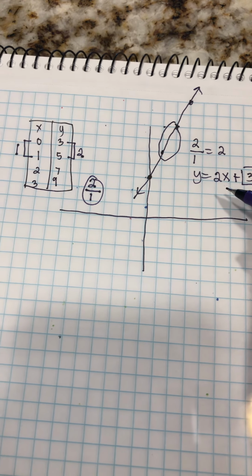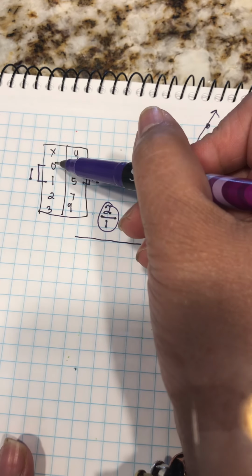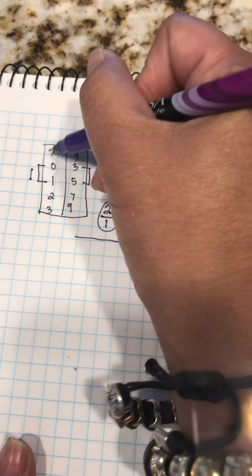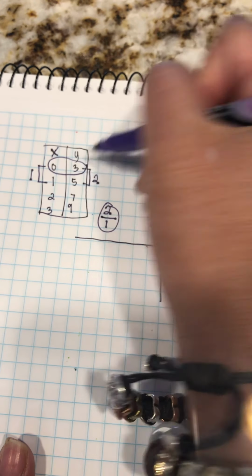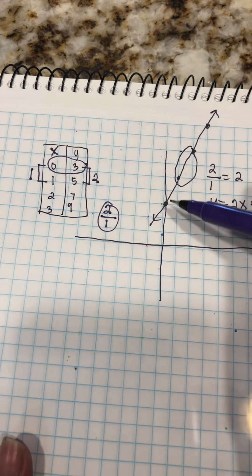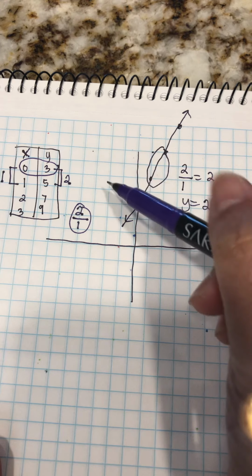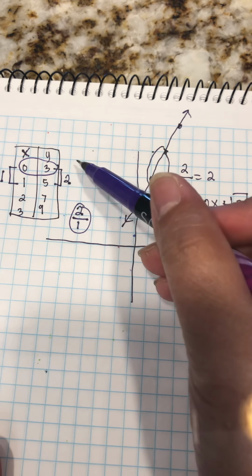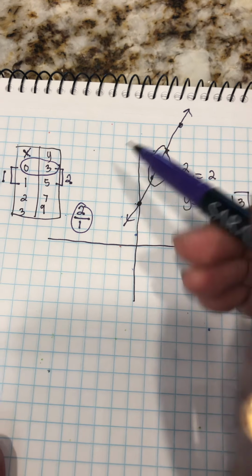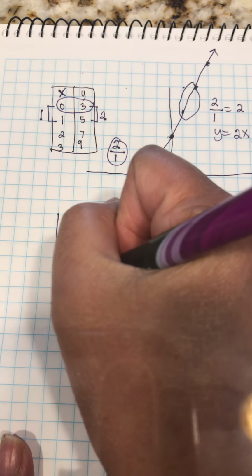Okay, so now sometimes in a table of values, you will see a 0 on your x, and that is a given already of your y-intercept because the y-intercept happens when x is 0. All right, so now in this case, your slope is 2, and then your y-intercept is 3, so the equation is 2x plus 3. All right, so now what happens if I will have a table of values without a 0 in it?